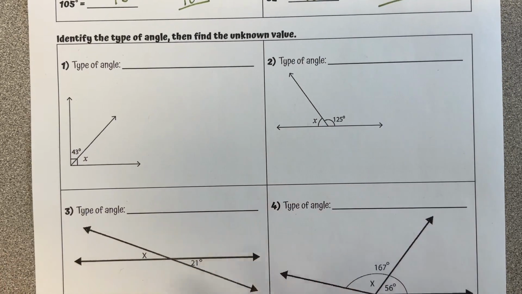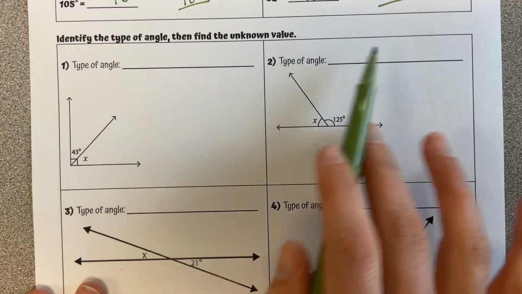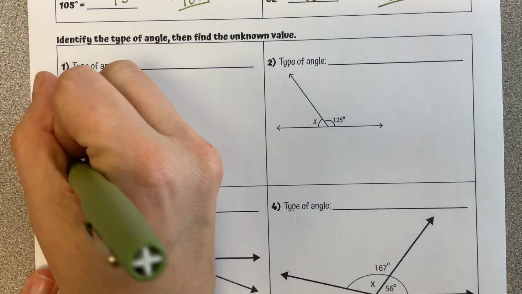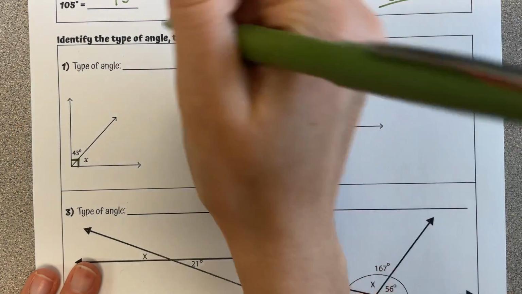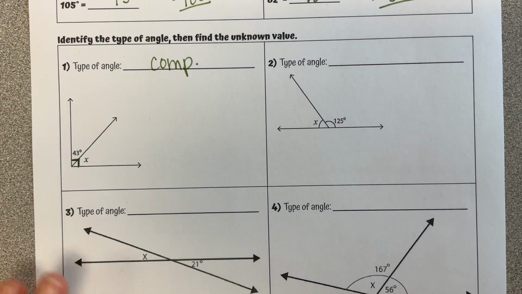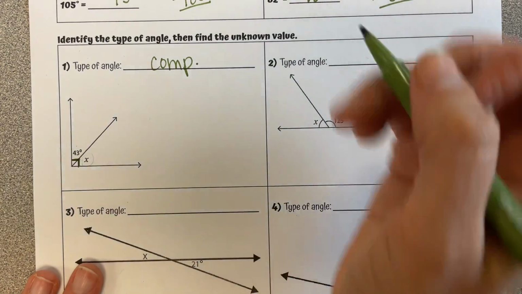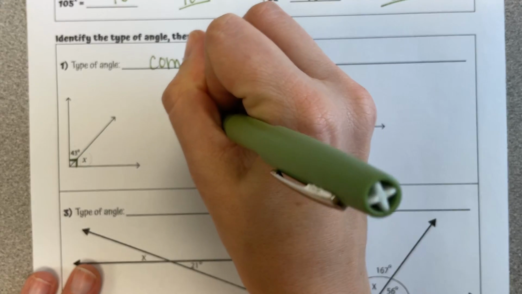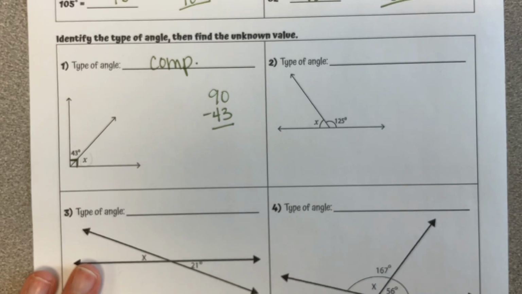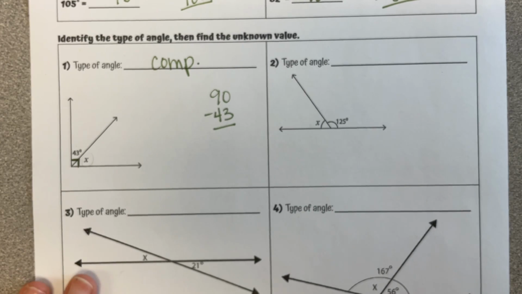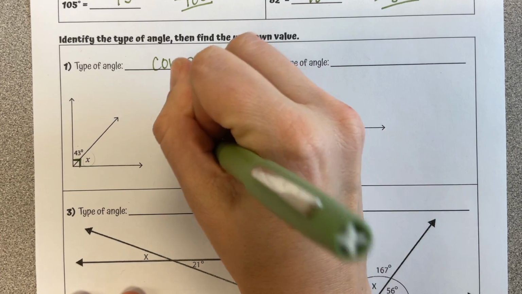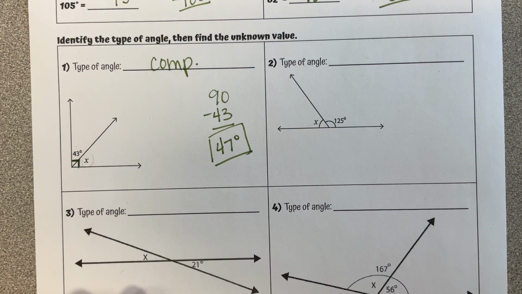Let's look at it given images. So we still have you listing the type of angle, so you're thinking about that before you start solving here. I see the 90-degree symbol here. That tells me these are complementary angles. They add up to 90. So if this one's 43, for X, we're just doing 90 minus 43. 90 minus 40 is 50. 50 minus 3 is 47 degrees.